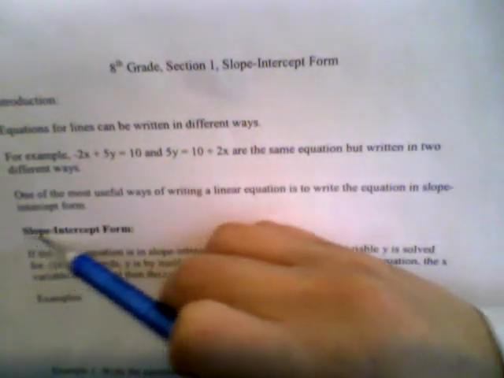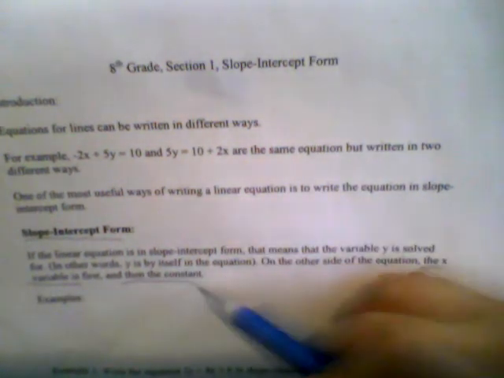One of the most useful ways of writing a linear equation is to write the equation in slope-intercept form. Let's go ahead and underline that. Basically, that means that the variable y is solved for. In other words, y is by itself in the equation. On the other side of the equation, we generally have the x term first, and then the constant. We're going to talk more in depth about slope-intercept form next week, but I just wanted you to get a taste for what it looks like.